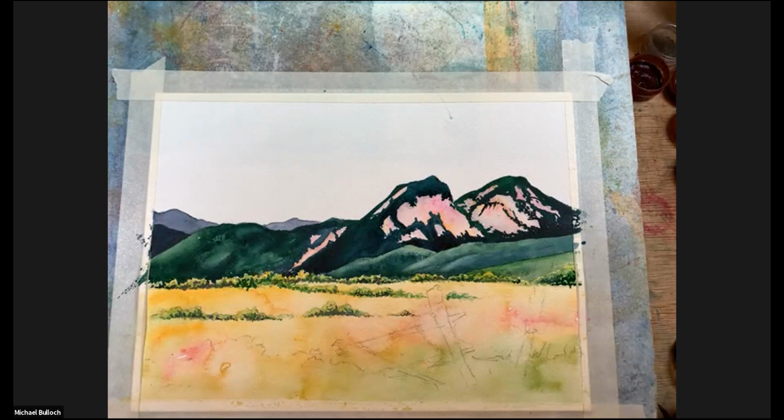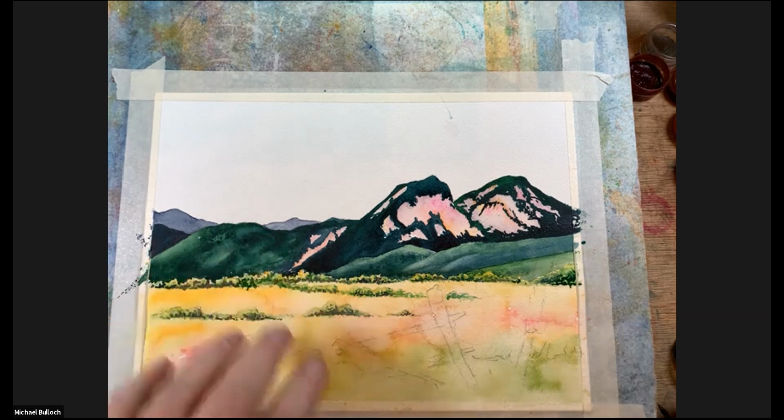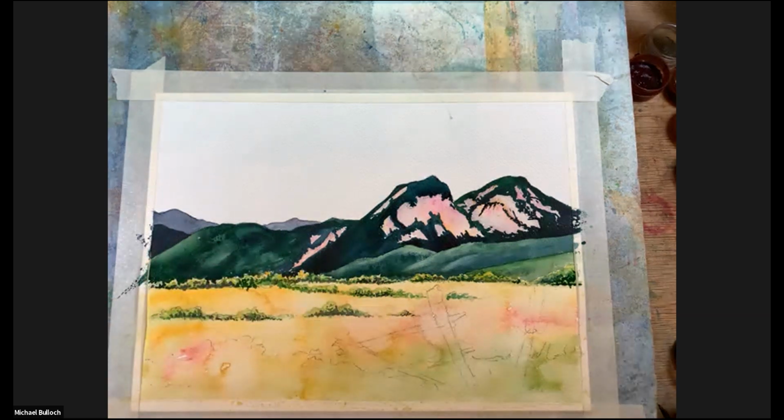And I don't even know if that's really the right shape, but that's all right. It doesn't really matter. It's just the idea that there's multiple peaks back there. Yeah. So I'm fairly happy with that. That kind of gives that impression. I'm going to fix that shape a little bit.